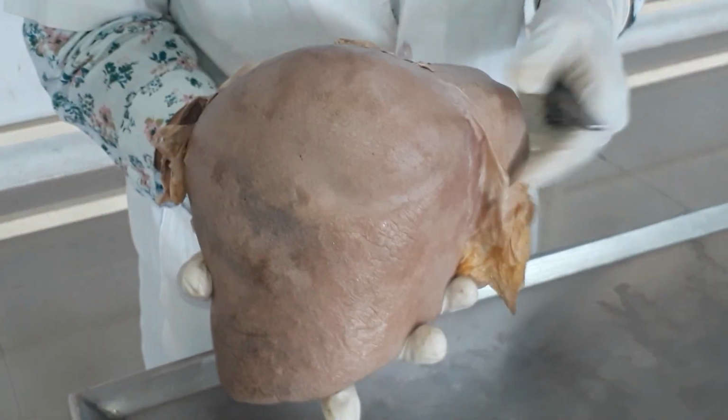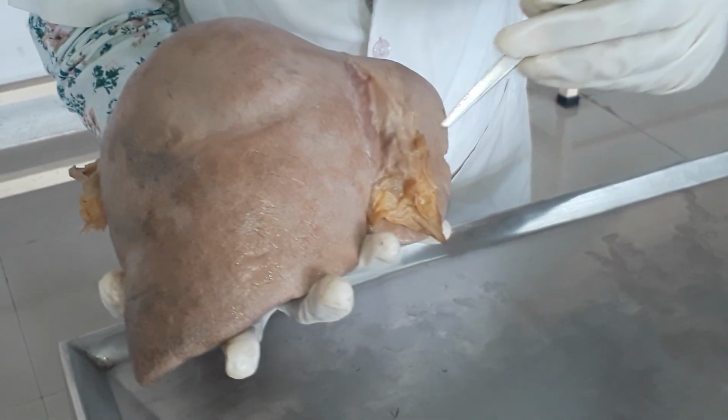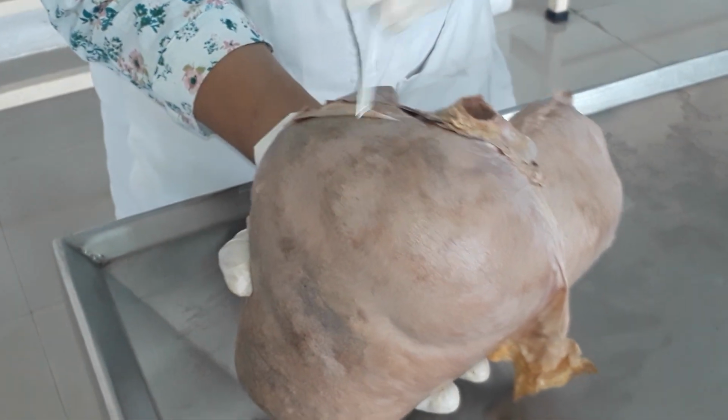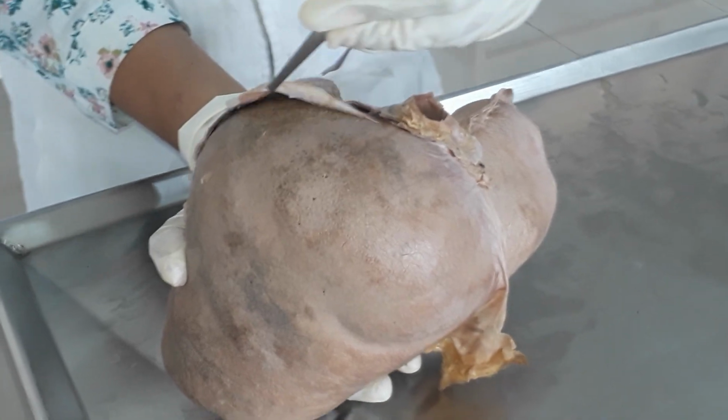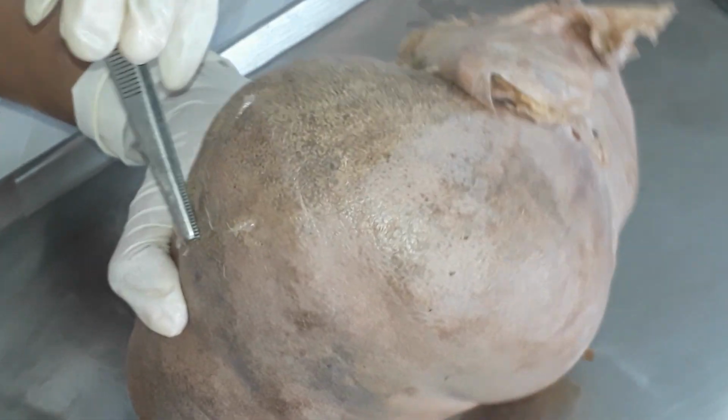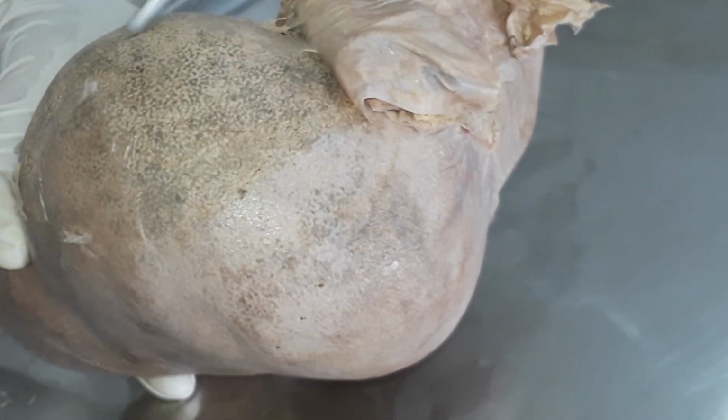Now let us see the ligaments related with the liver. Already we have seen the falciform ligament. If you trace it to the right side, the right layer of the falciform will form the superior layer of the coronary ligament, and the right triangular ligament, the inferior layer of the coronary ligament.